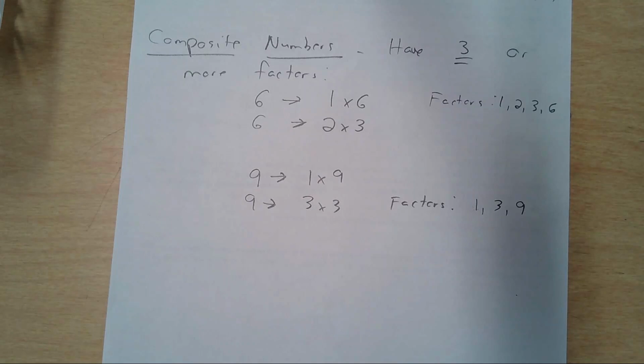Even numbers. All even numbers except for 2 are composite. 2 is a prime number. It's the only even number that's prime because the only things that can multiply to 2 are 1 and 2, right? There's nothing else. It only has 2 factors. But any other even number like 4, 4 times 1, 2 times 2, 6, 6 times 1, all of them are composite. They can be broken down further.